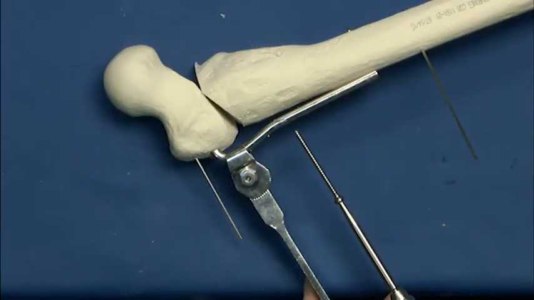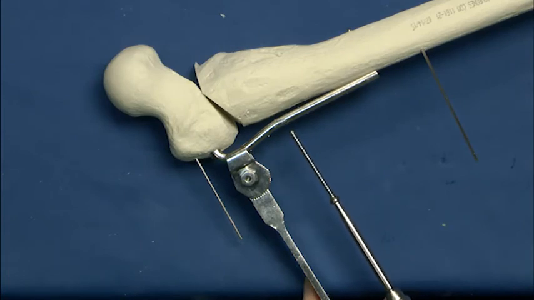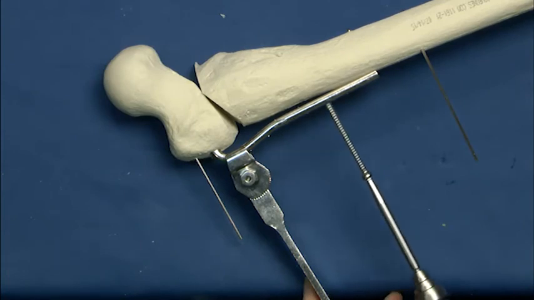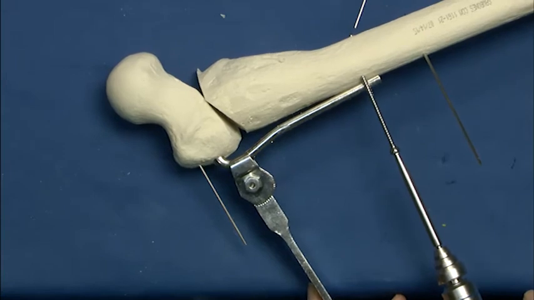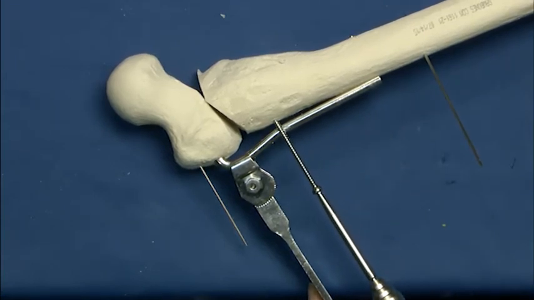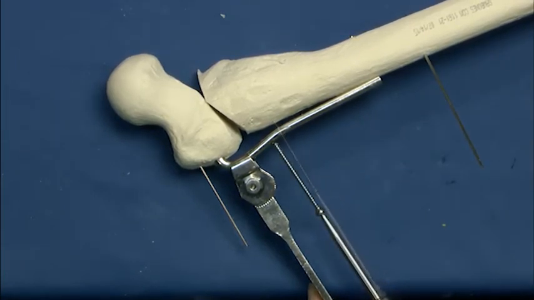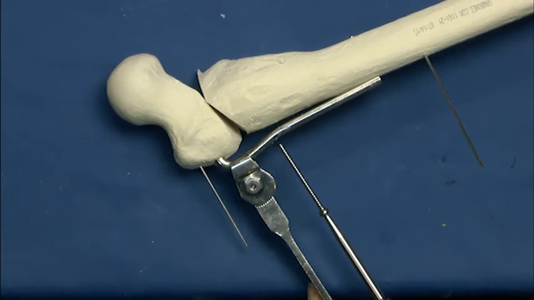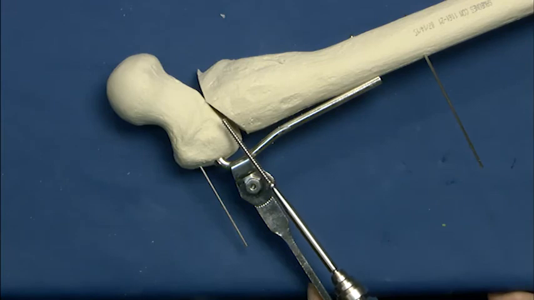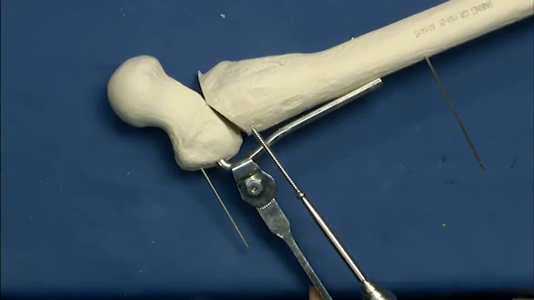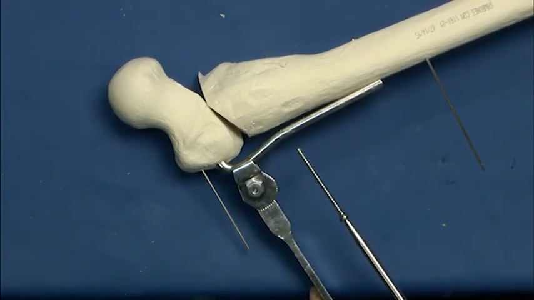At this point, we've now attached our blade to the proximal segment and to the distal segment with a single bicortical screw with this gap. Now that gap is the method by which we can essentially translate the shaft laterally and in the process compress along this oblique fracture plane.